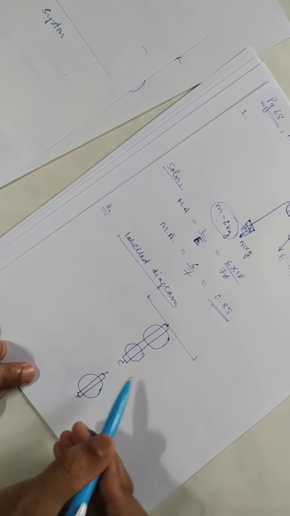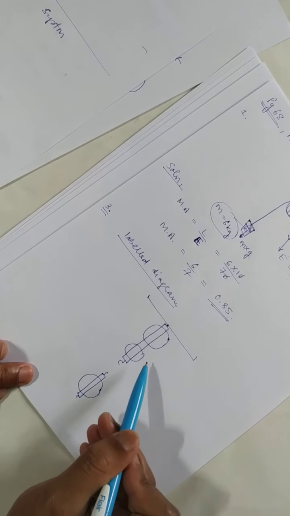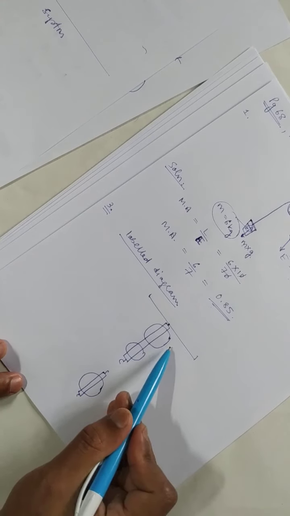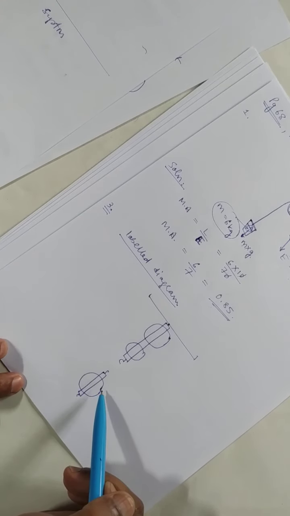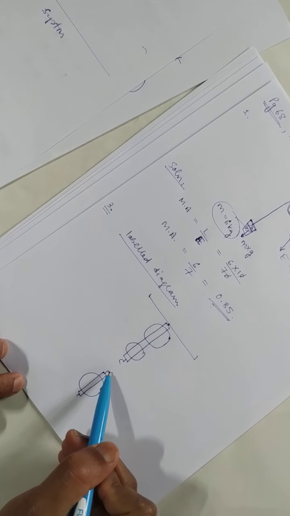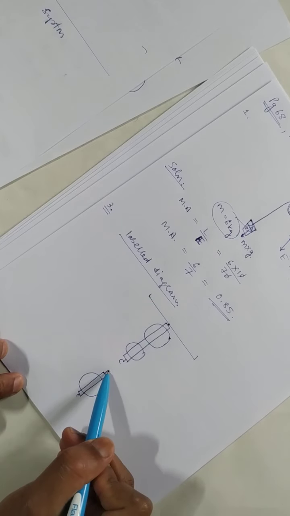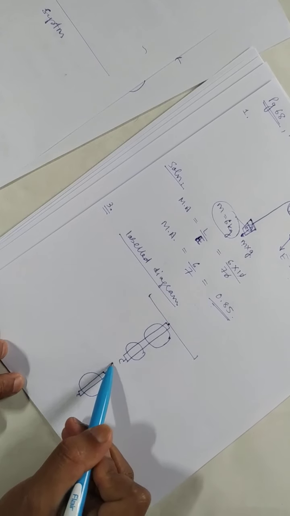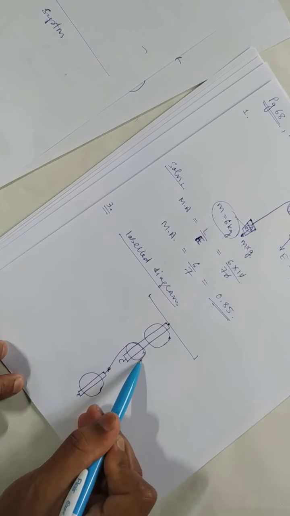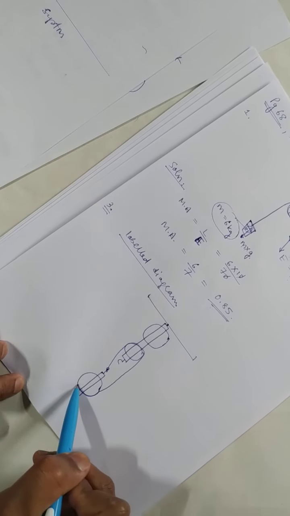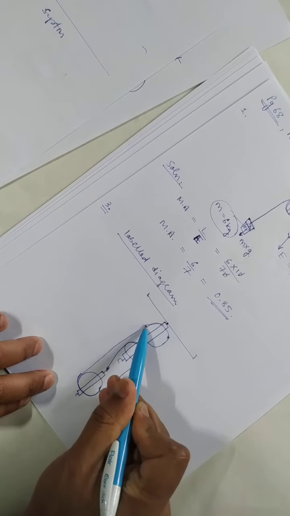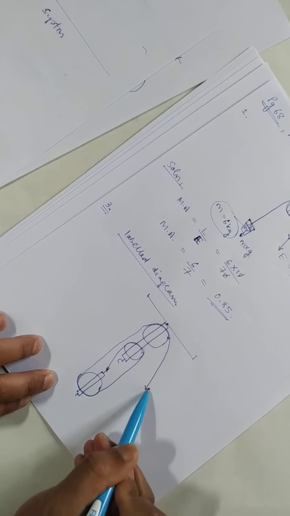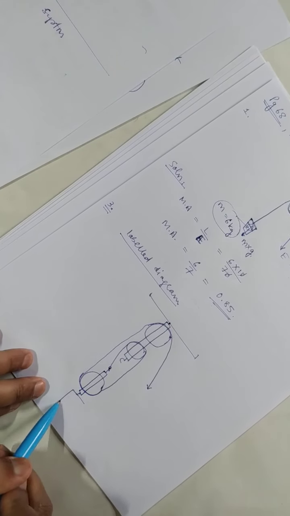Now, is this case 1 or case 2? This is obviously case 1 because the number of pulleys in the upper block is greater than the number of pulleys in the lower block. So in that case you have to attach the string to the lower hook. Like this, it passes through the pulley in the lower block, and you have the effort here, and the load is here.